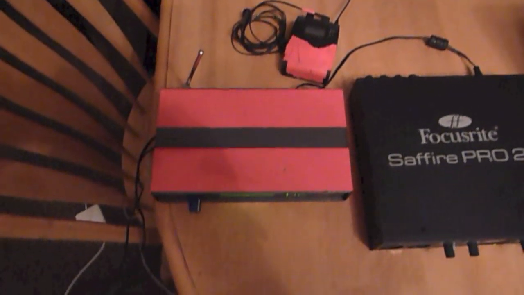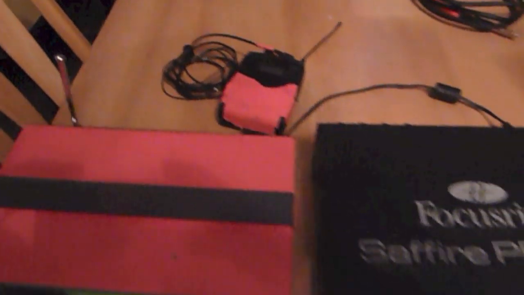So here's all the gear that I have. I have a wireless in-ear system. That's for my click track, so I can move around and still know the beats of the song, when the song's going to come in.